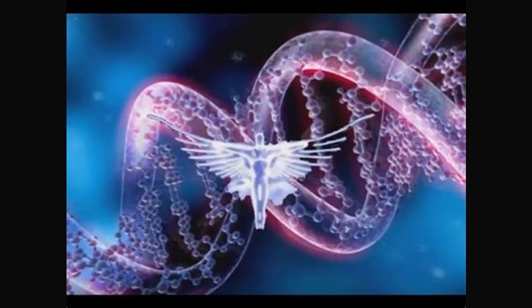DNA strands that fill the cells within your head. Trillions of them. DNA strands that fill your arms, your hands, your neck, your shoulders.